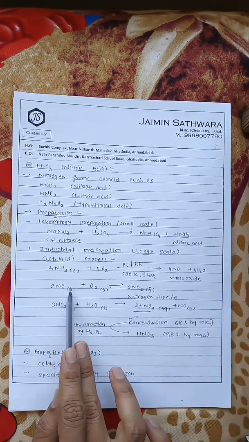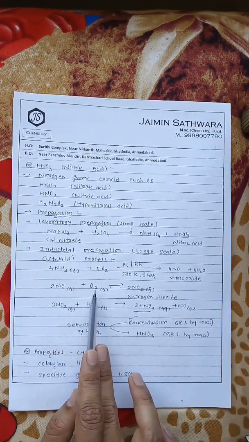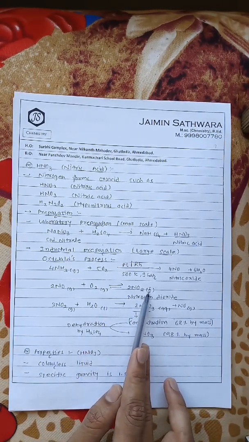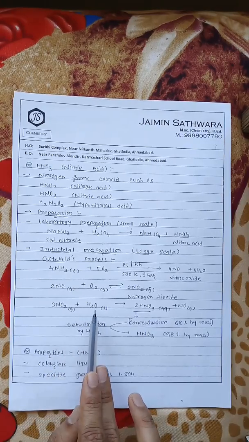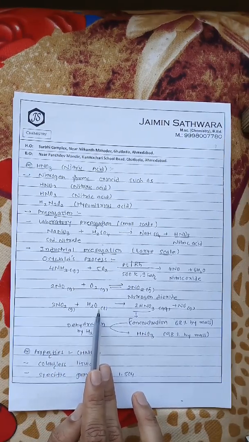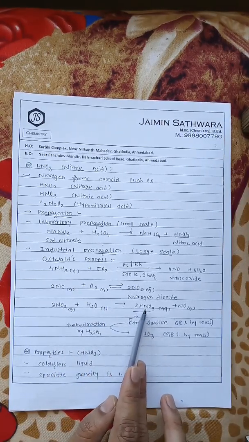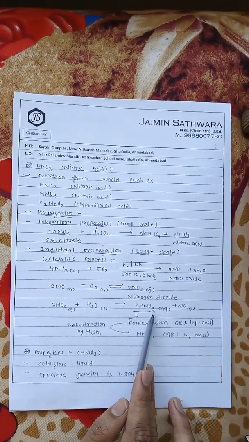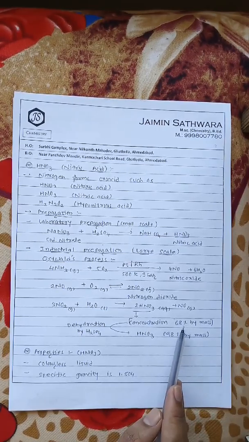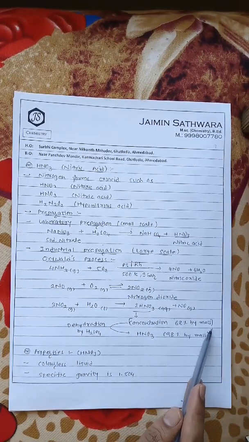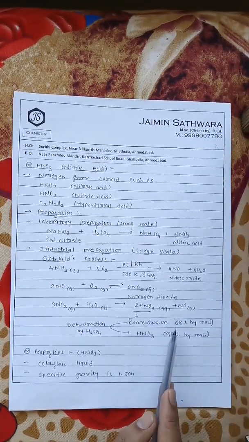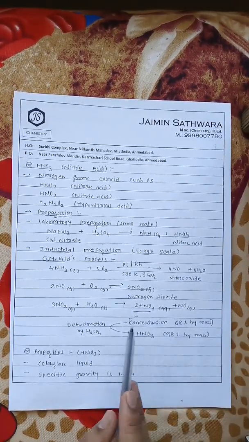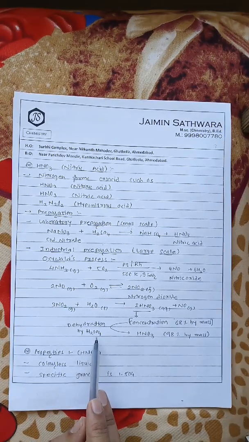This nitric oxide in the second step on its oxidation reaction gives nitrogen dioxide. This nitrogen dioxide on its reaction with H2O gives HNO3. The HNO3 obtained during the reaction has a concentration of 68% by mass. The concentration of this HNO3 can be increased by the addition of H2SO4.